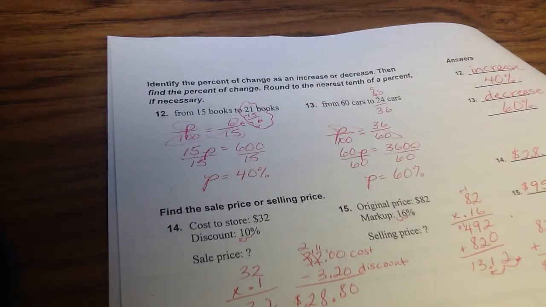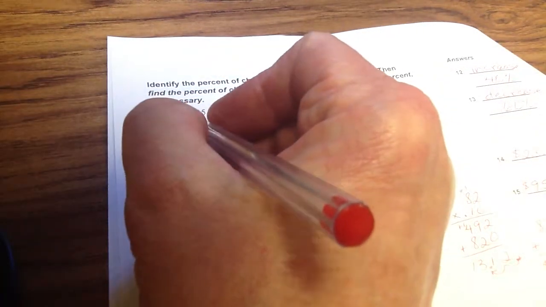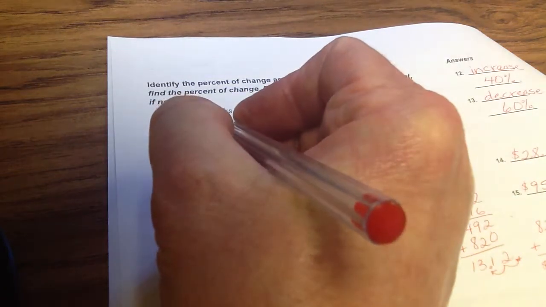That's the only time that you use the 21. You'll notice there's no 21 in the whole problem. You just use it to find the difference of what the price used to be and what it became, or what the amount used to be and what it became. Then you already have the original amount as the from number.